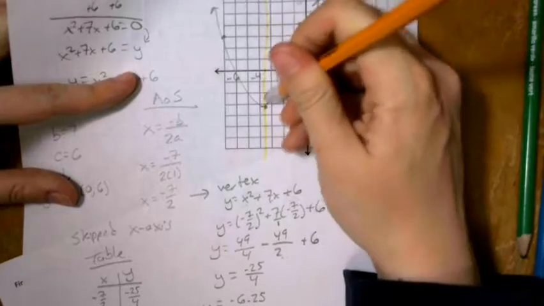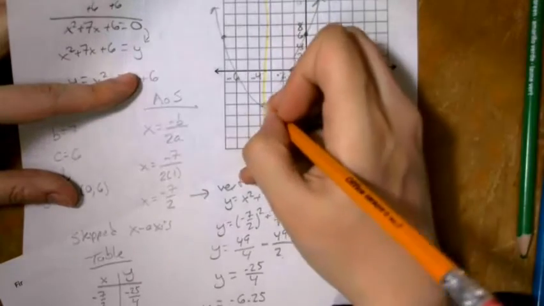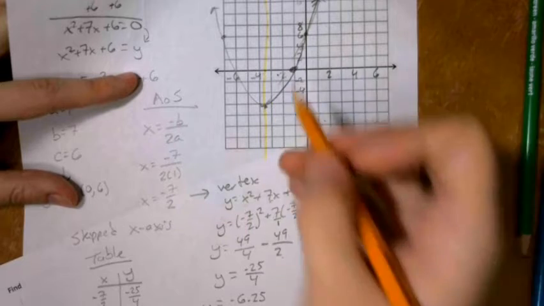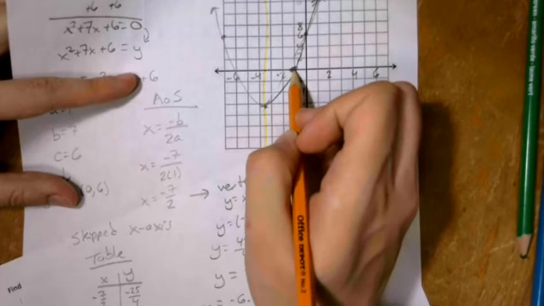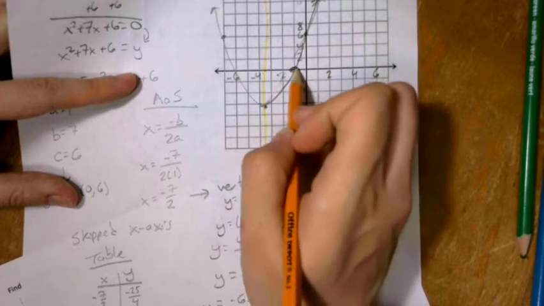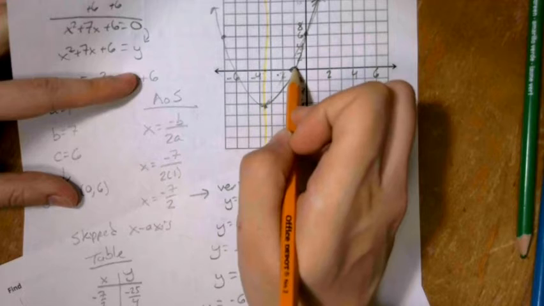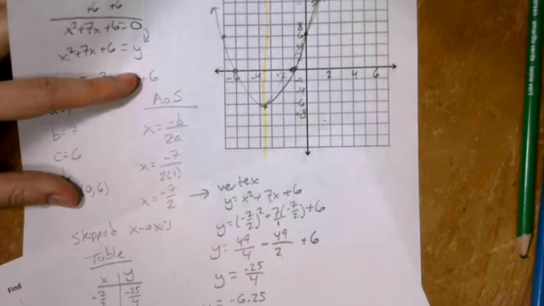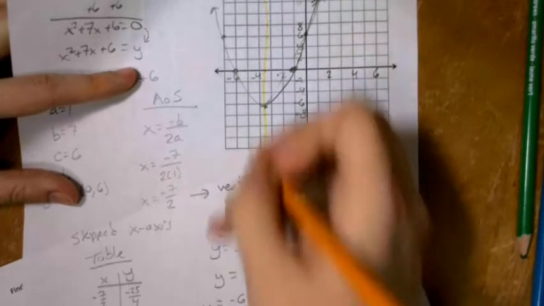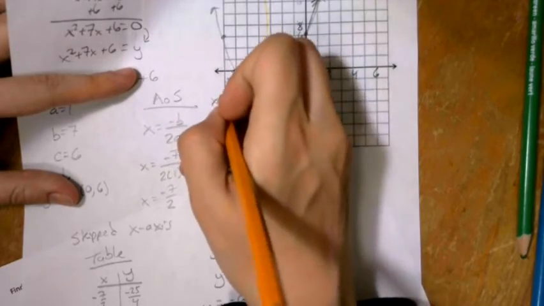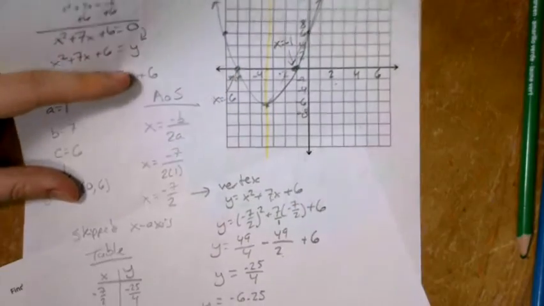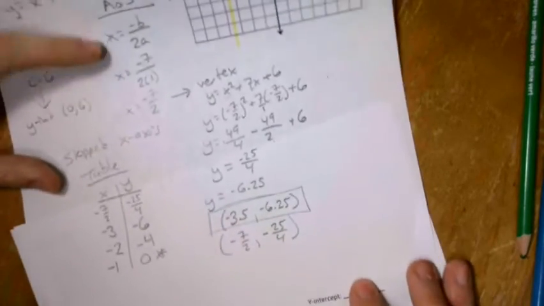My sketch of my graph was a little off. So I will try and make that, there we go, better. This point is 2.5 away from our axis of symmetry. So I can reflect it, and I get my second 0, which is at x equals negative 6. You should check both of those, all right? You should check both of those.